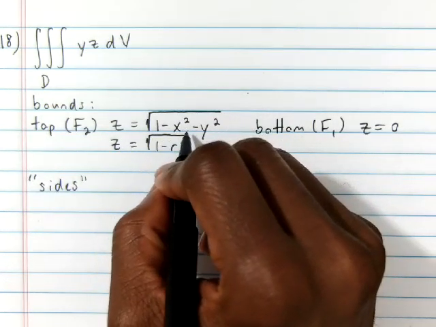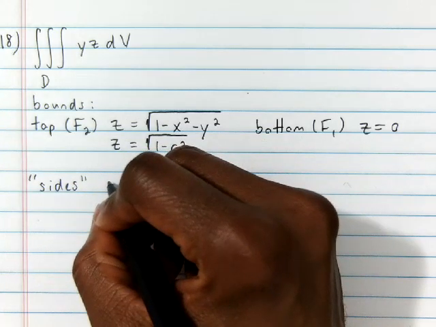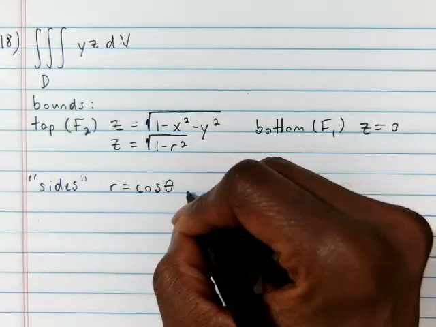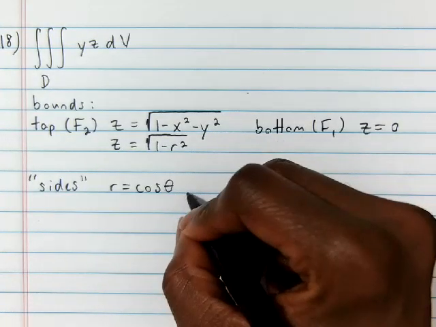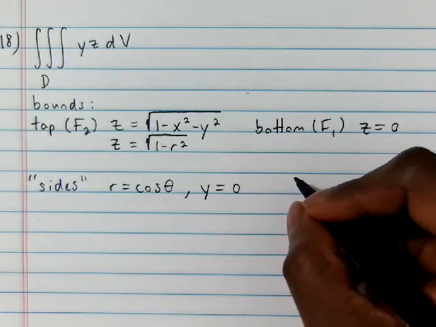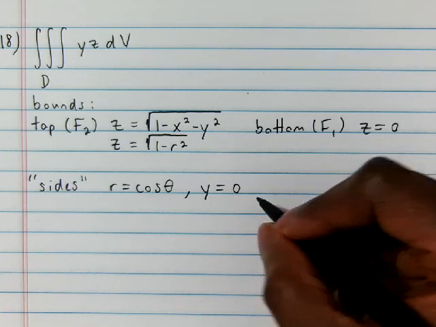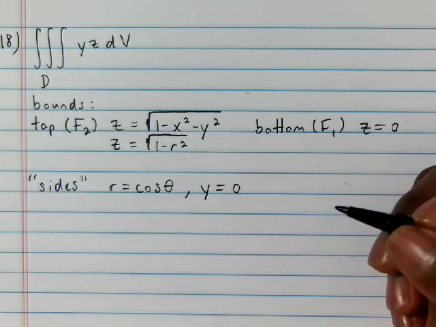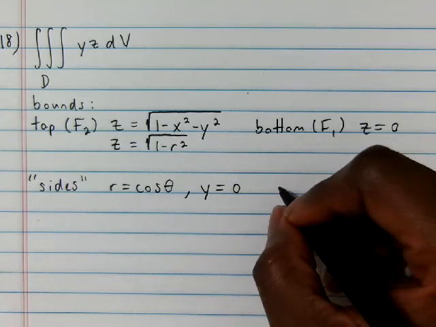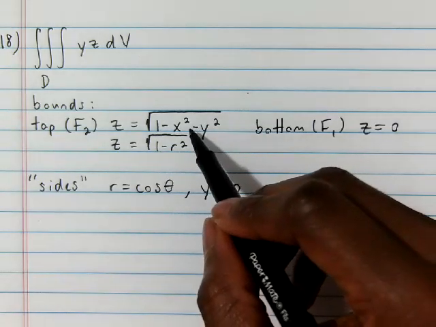Let's just put r equals cosine theta. They gave us y equals 0. And they gave us that x equals 0. They also gave us that we were in the first octant, so that's where the x equals 0 is coming from.